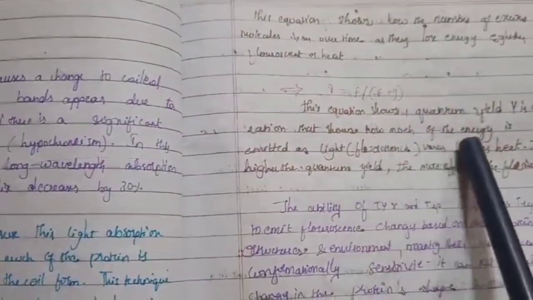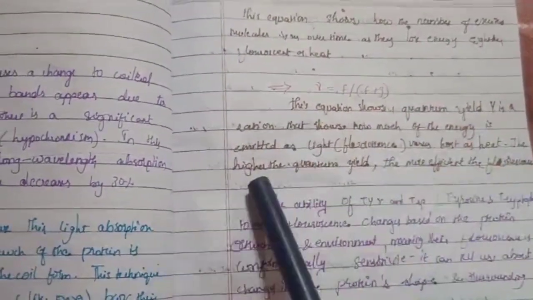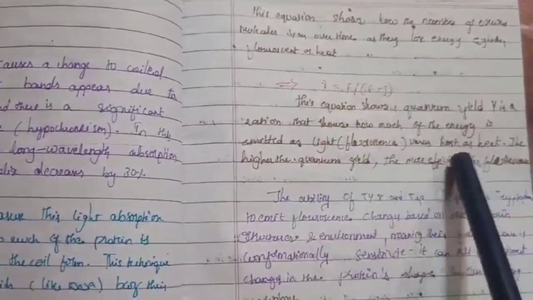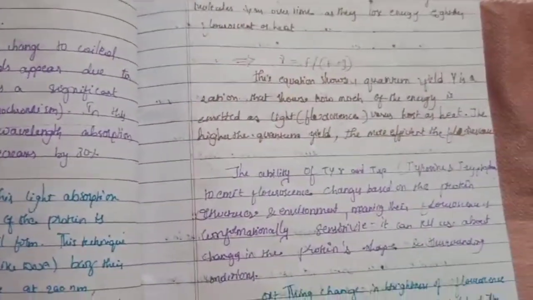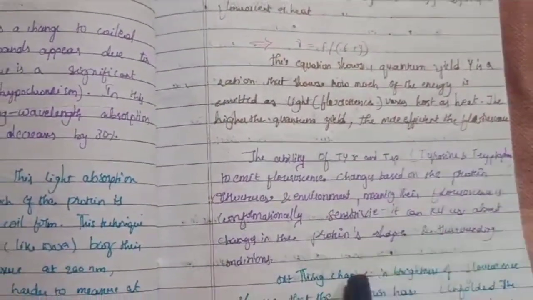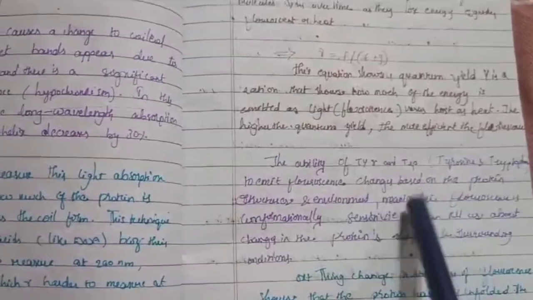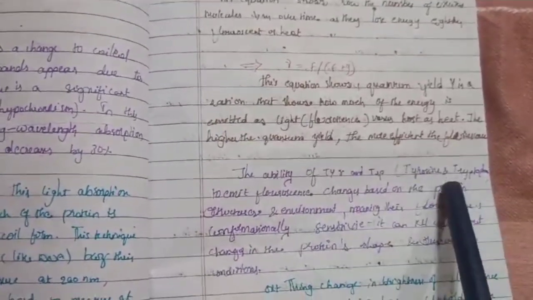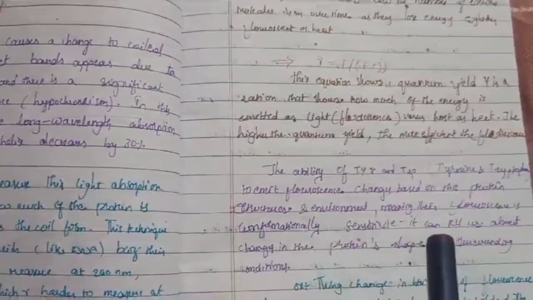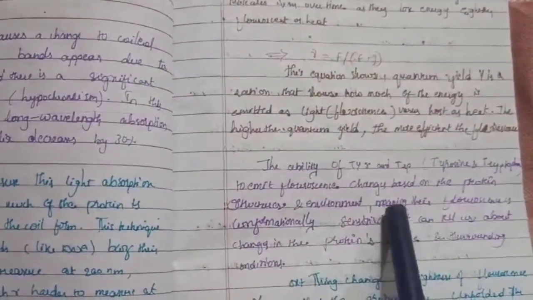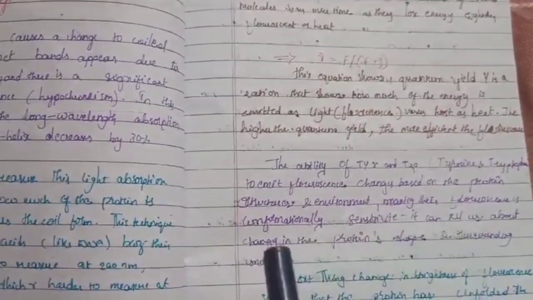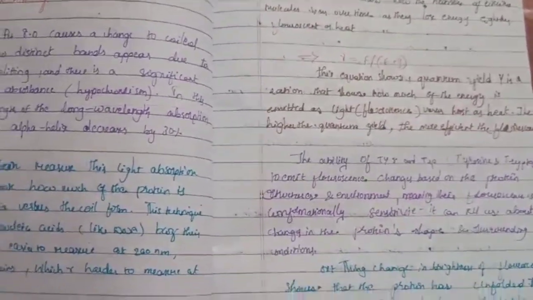This equation shows the quantum yield gamma, a relation that shows how much of the energy is emitted as light, fluorescence, versus lost as heat. The higher the quantum yield, the more efficient the fluorescence. For example, the ability of tryptophan and tyrosine to emit fluorescence changes based on the protein structure and environment, meaning their fluorescence is conformationally sensitive. It can tell us about changes in the protein shape and surrounding conditions.